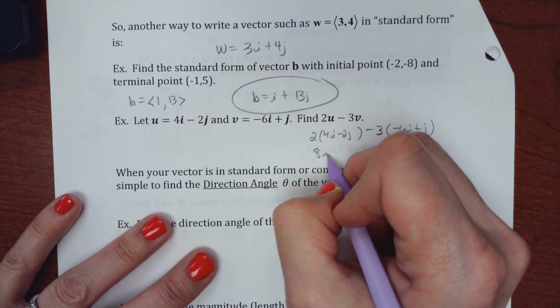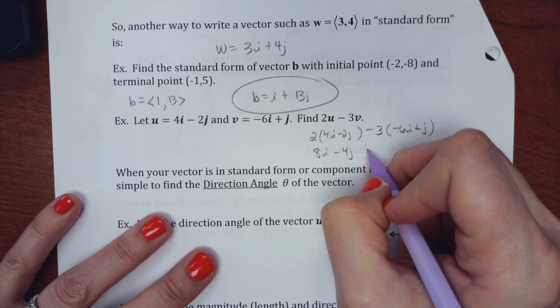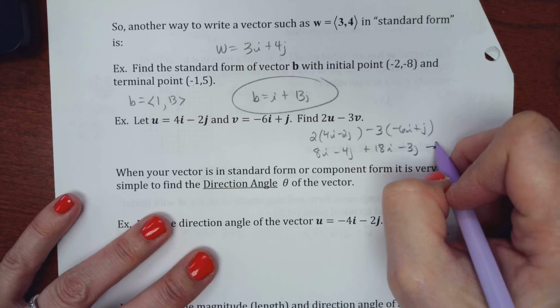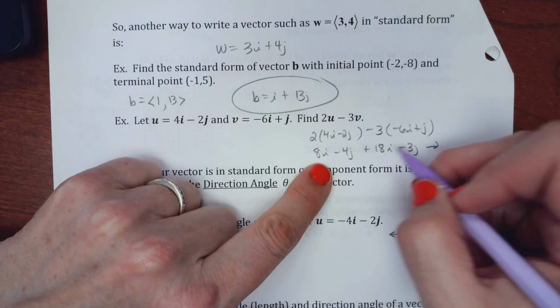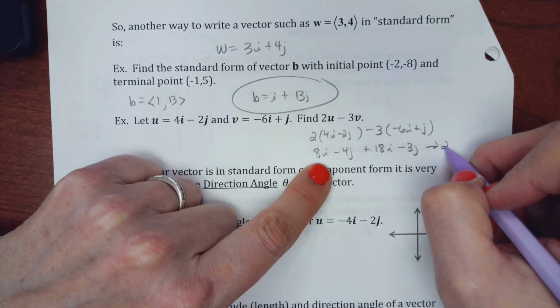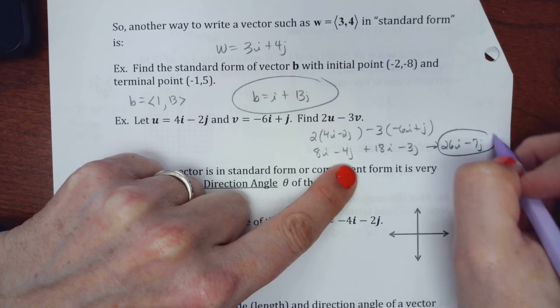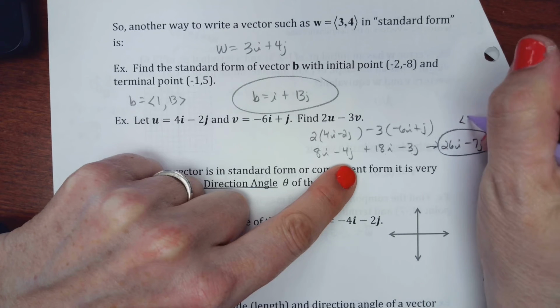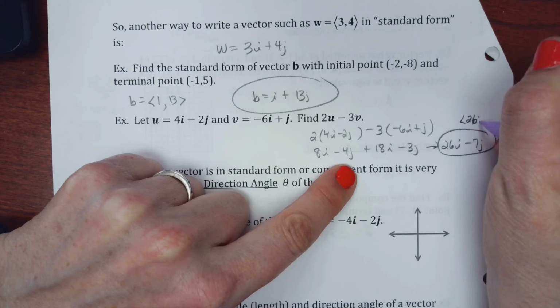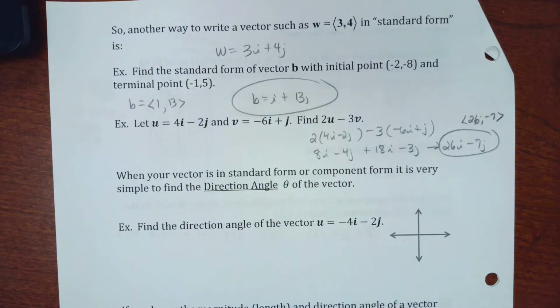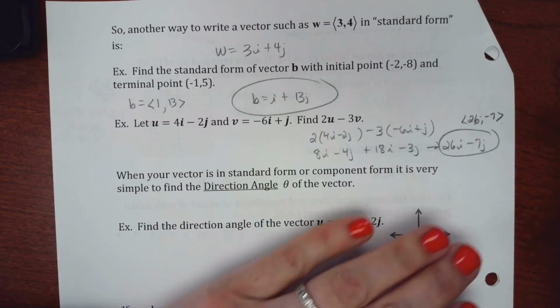I get 8i minus 4j plus 18i minus 3j, and so my final answer, my vector, is 8 plus 18, so 26i minus 7j. But that's just the same as writing 26 comma negative 7. So these are the same thing. This is component form and standard form.